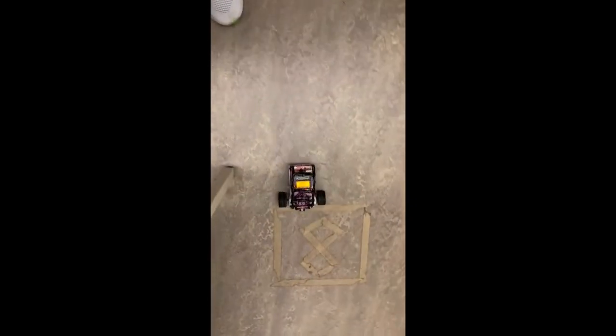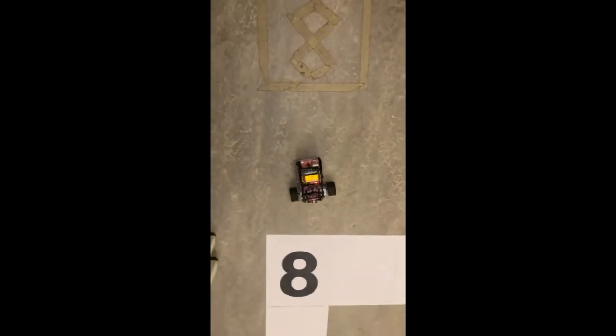Gotta go around these tables. You'll see 8 right here, but that's not going to come into play until later. For now, I'm just skipping over it.